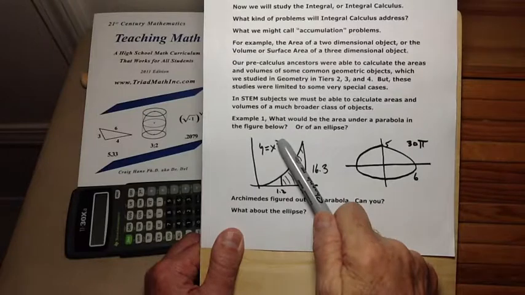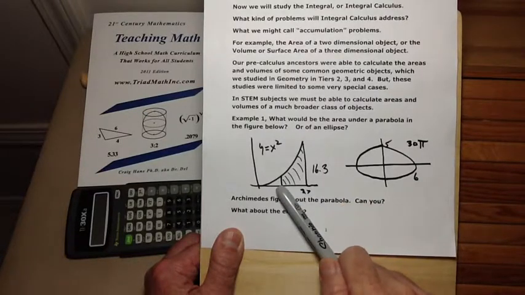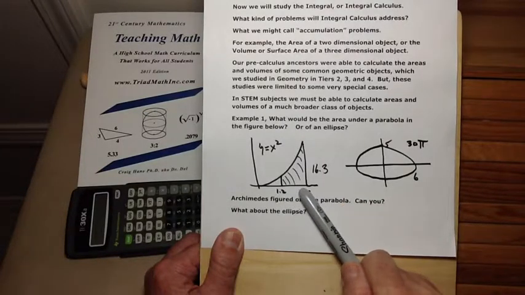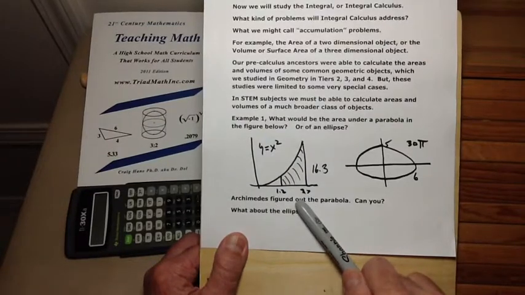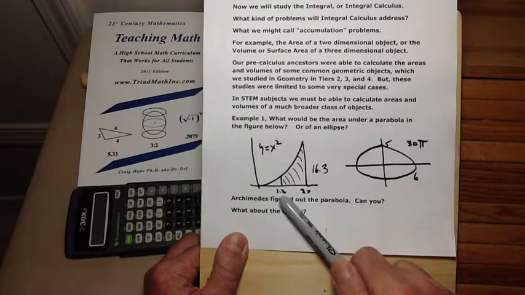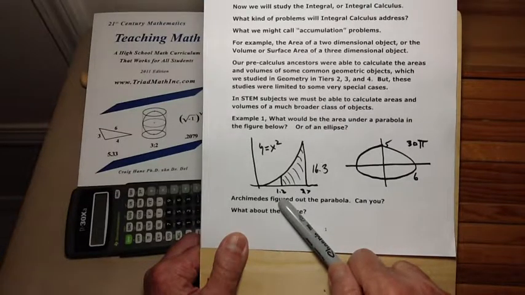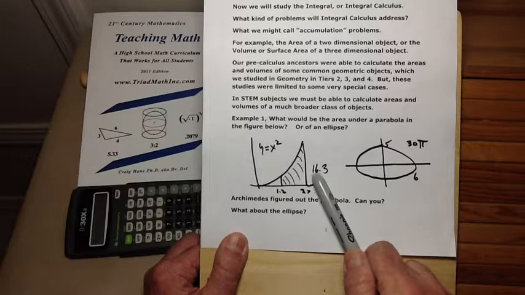For example, what would be the area under a parabola, y equals x squared? And suppose you want to know the area from 1.2 out to 3.7. What would that area be? Now, Archimedes actually was able to figure this out, but it's not easy. It was a difficult assignment for him. The answer turns out to be 16.3 square units of area.